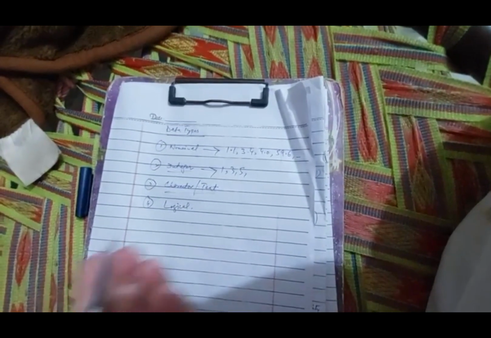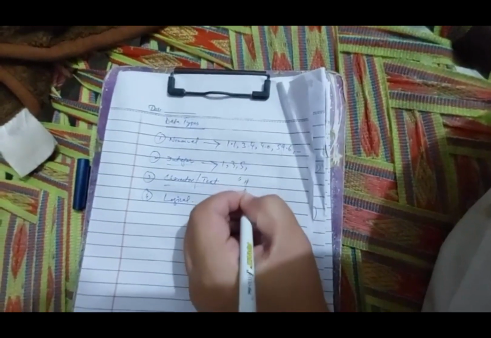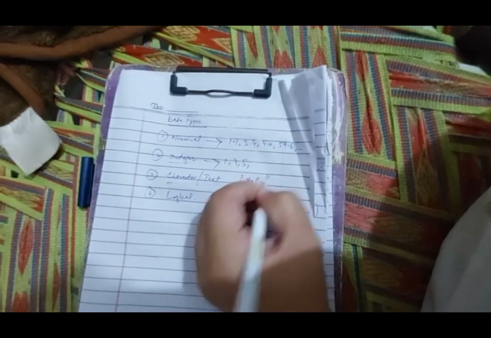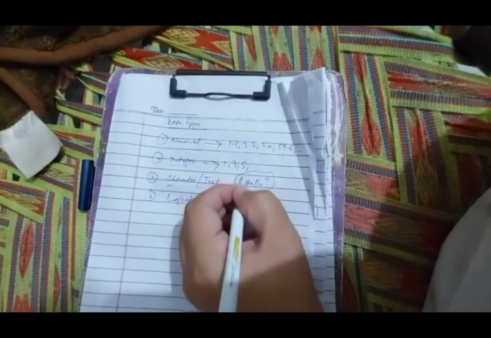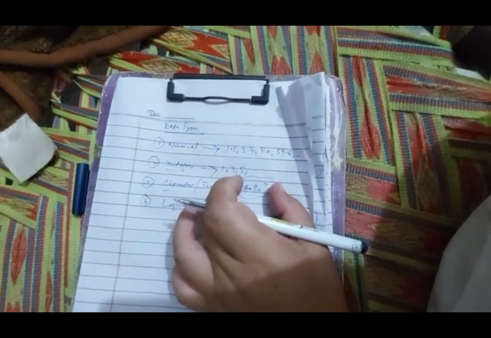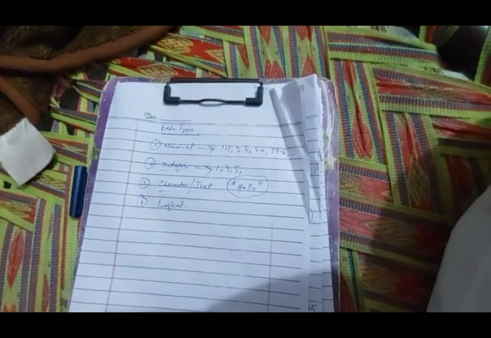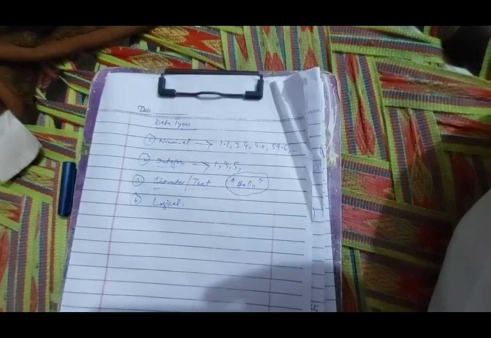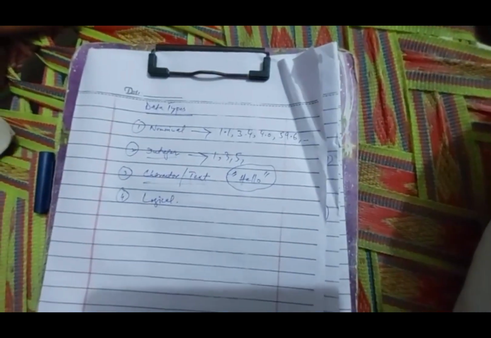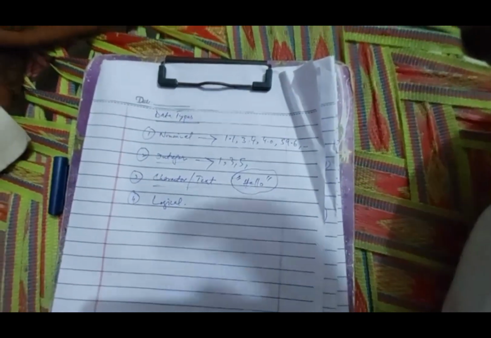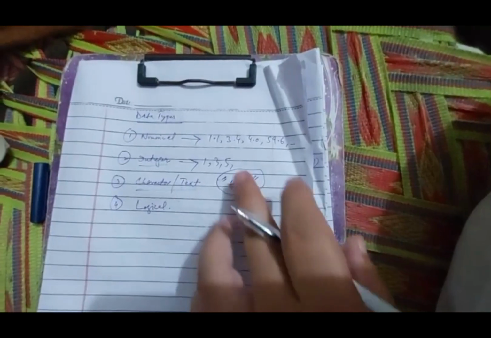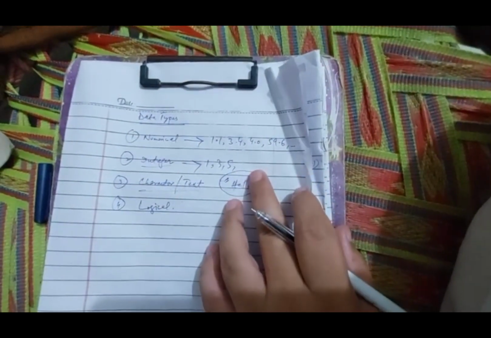And the other we have is text or character, like when we want to print something. Like what we say there, hello, this is the exact text that you want to print.